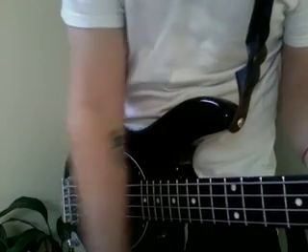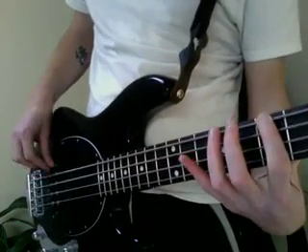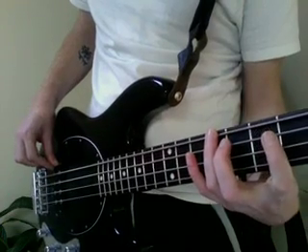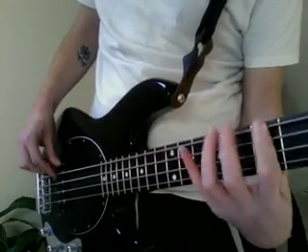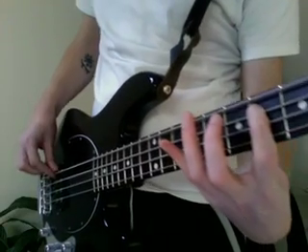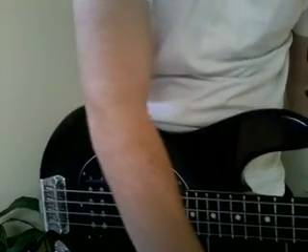It's pretty simple stuff. So B, C sharp, D sharp. Okay, so that's the major third right there. So that's basically the major scale.